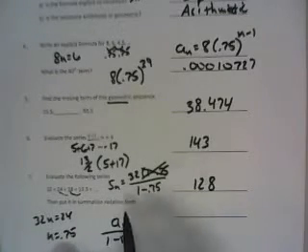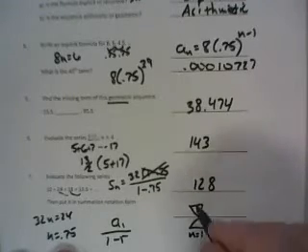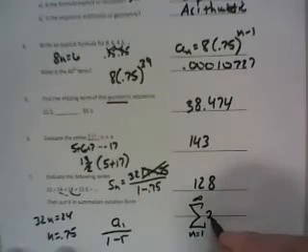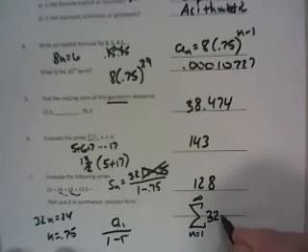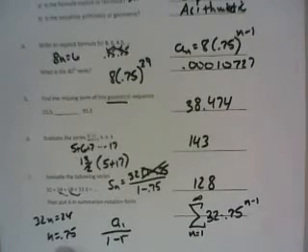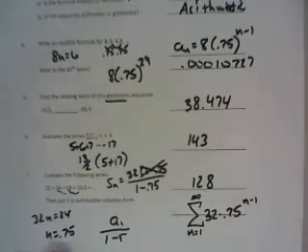Then it says to put it in summation notation form. So if I put this in summation notation form, I'm going to start with the first term, and I'm going to go through the infinite term, or infinitieth term. And this is going to be an explicit formula here. In this case, the explicit formula is going to start with 32. I'm going to multiply by 0.75, n minus 1 number of times. So that's what the explicit formula would look like in summation notation.